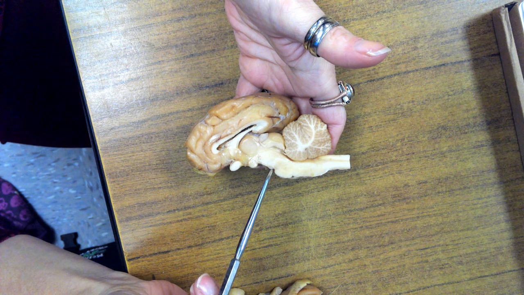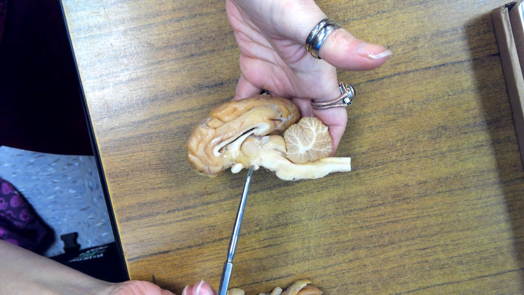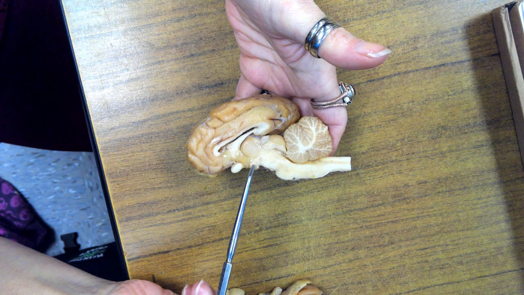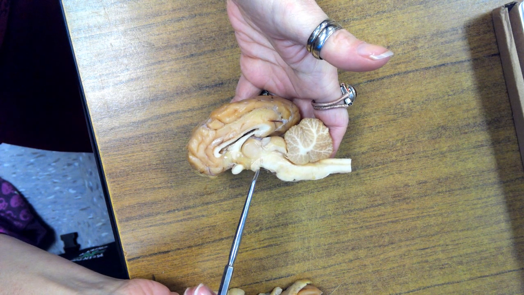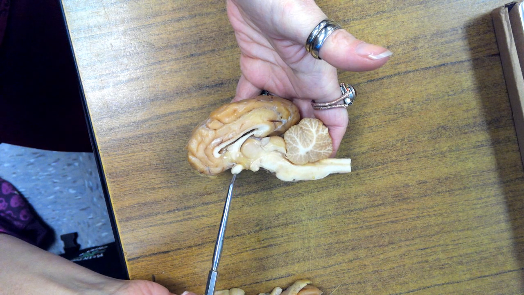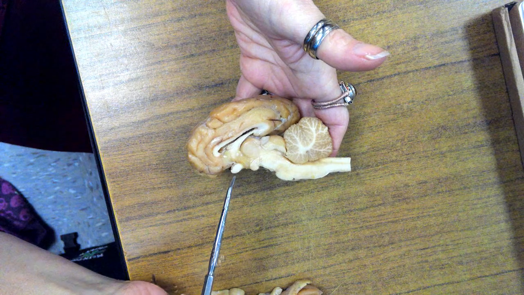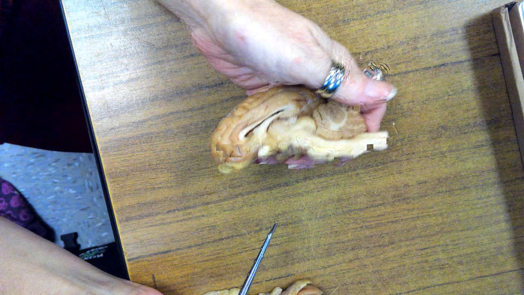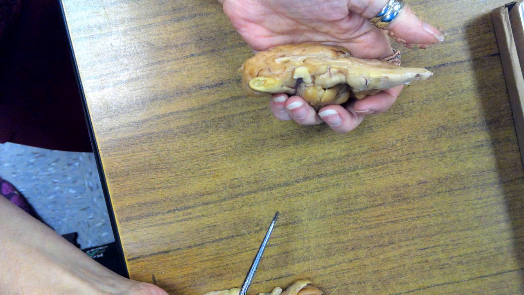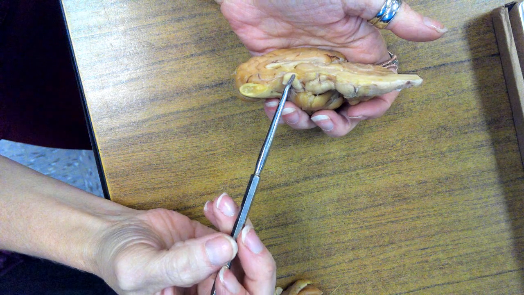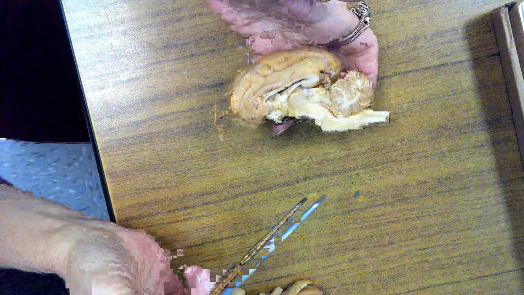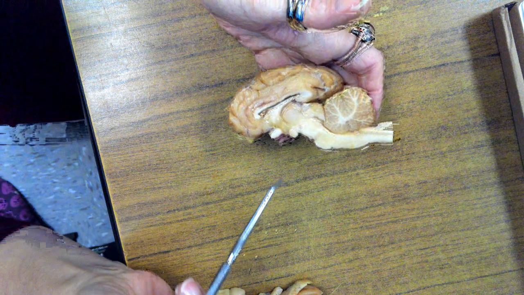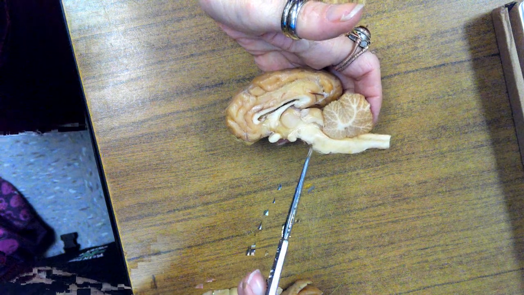Okay. You can see right here, that's the mammillary body that is cut in cross-section, so you can see half of it here. And the same thing with the optic chiasma right here. You can see these from the ventral view if you turn it like this. So there's the optic chiasma and the mammillary body. Alright, so let's see what else we have.